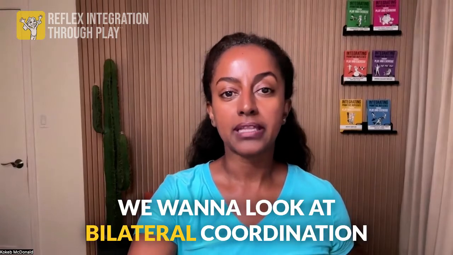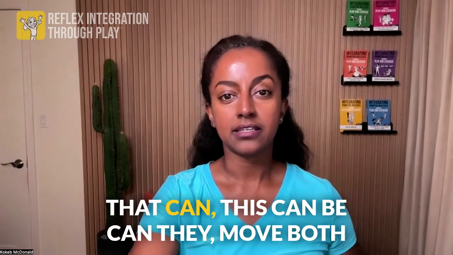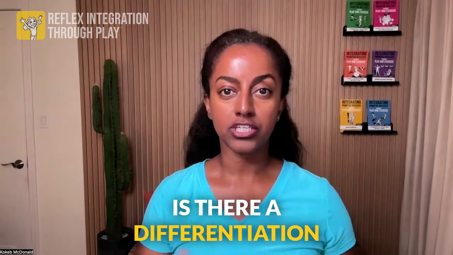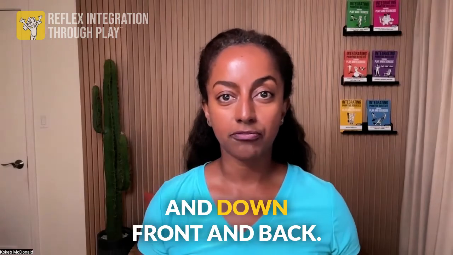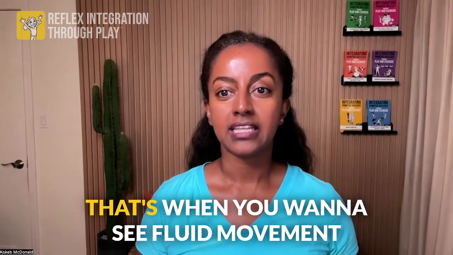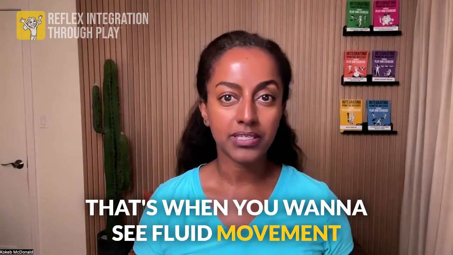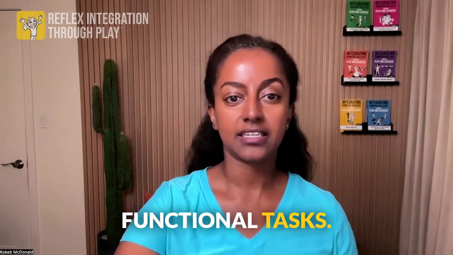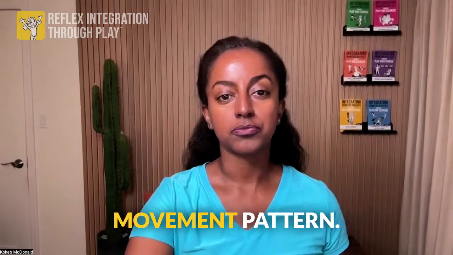We want to look at bilateral coordination. This can be, can they move both sides of the body? Is there a differentiation between right and left, and up, down, front and back? And then the combination, those are the ones we want to see. That's when you want to see fluid movement and their ability to perform in those functional tasks. So number one, that's your functional movement pattern.